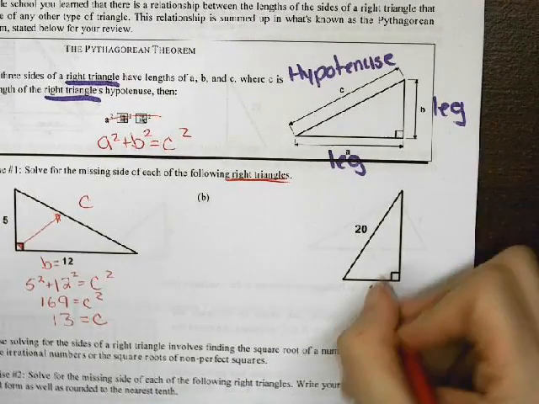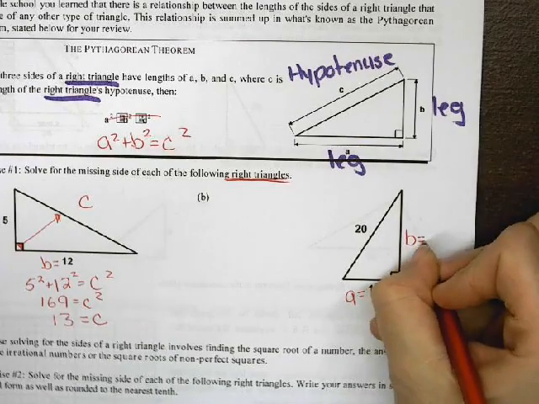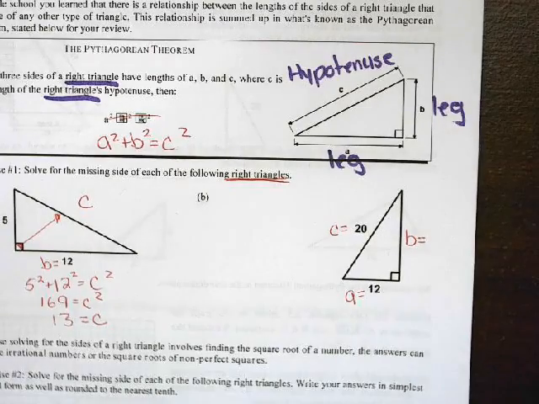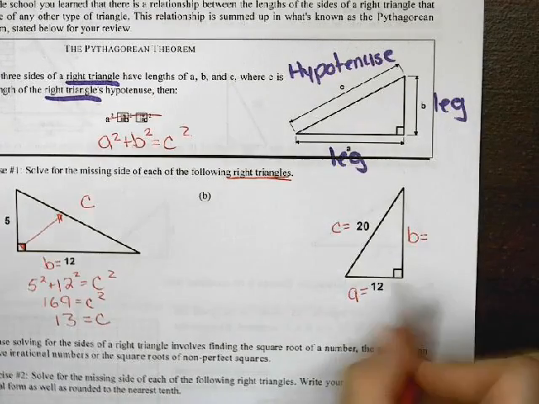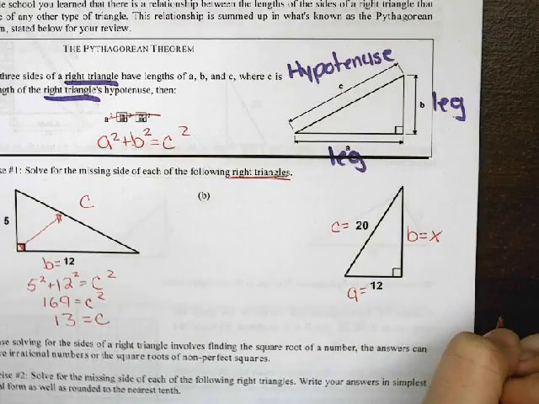If I'm labeling it, here's side A, side B is the missing part, and side C is my 20. So this one's slightly different. We still have two given values, but it's not the A and B this time. When I set this one up, I'm going to call the unknown x.